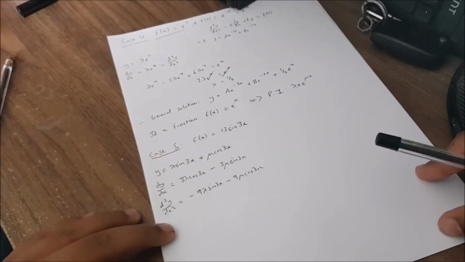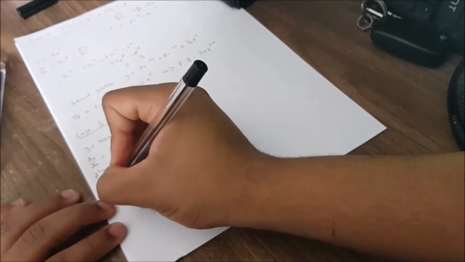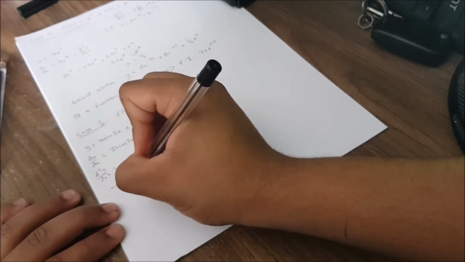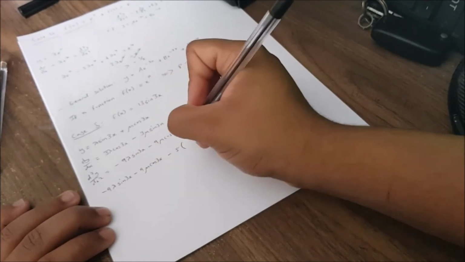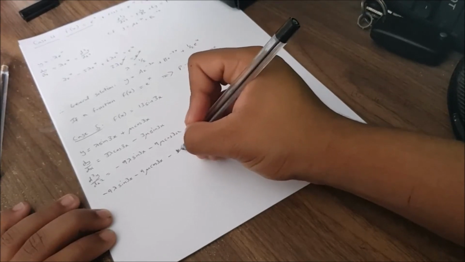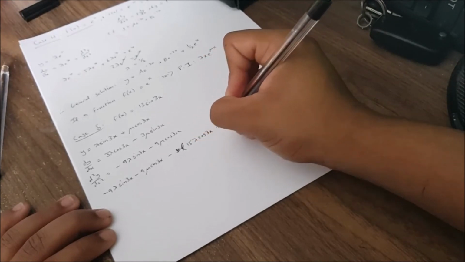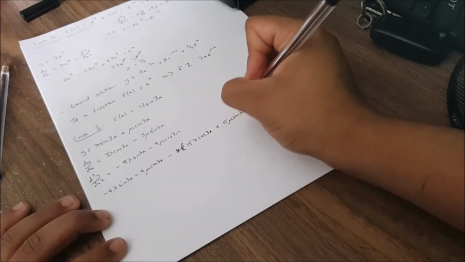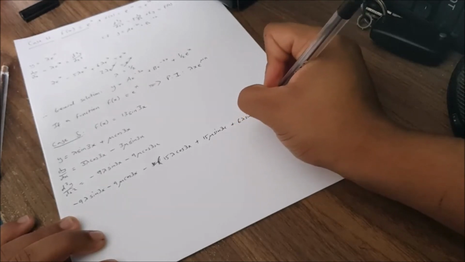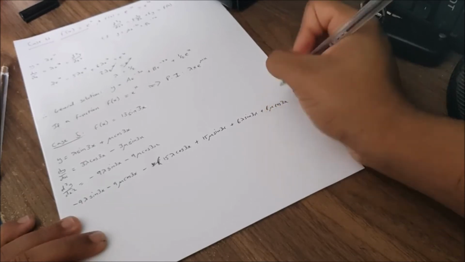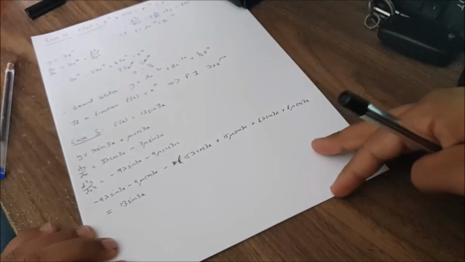Okay, so when we substitute it all in, we will get minus 9 lambda sine 3x minus 9 mu cos 3x, this is a long one, minus 15 lambda cos 3x plus 15 mu sine 3x plus 6 lambda sine 3x plus 6 mu cos 3x is all equal to 13 sine 3x.